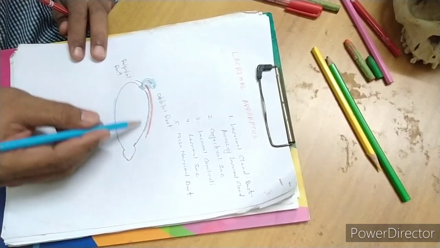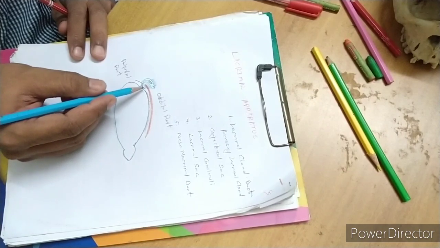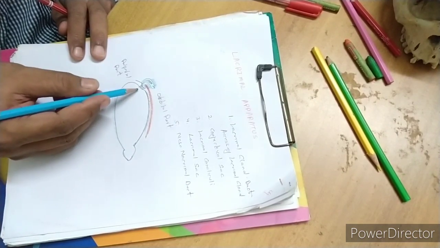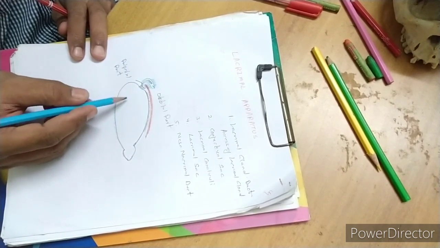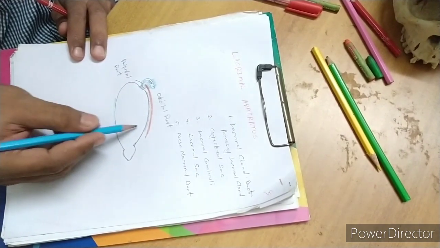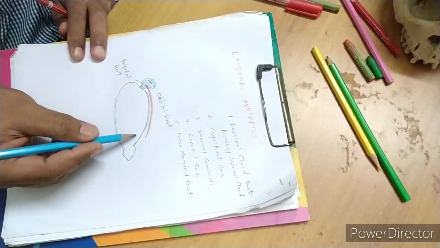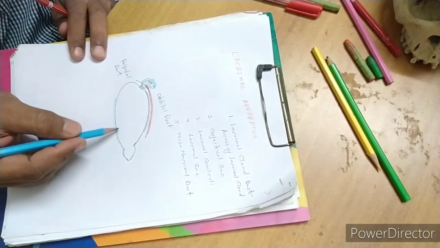Now these lacrimal glands release the lacrimal fluid which bathes the conjunctival sac, and through the conjunctival sac it nourishes and moistens the cornea and the conjunctiva.